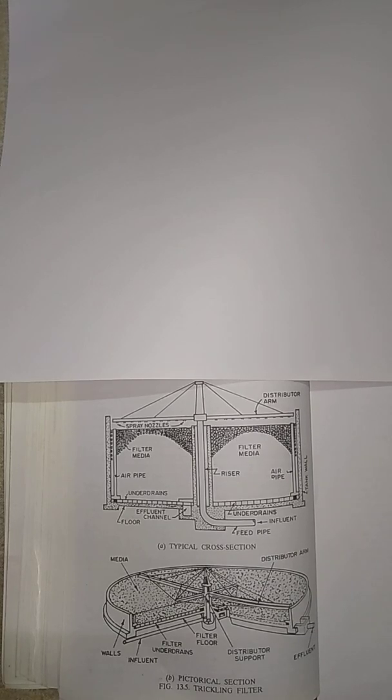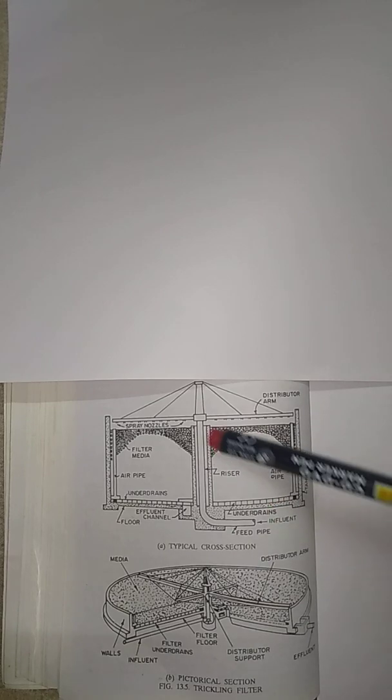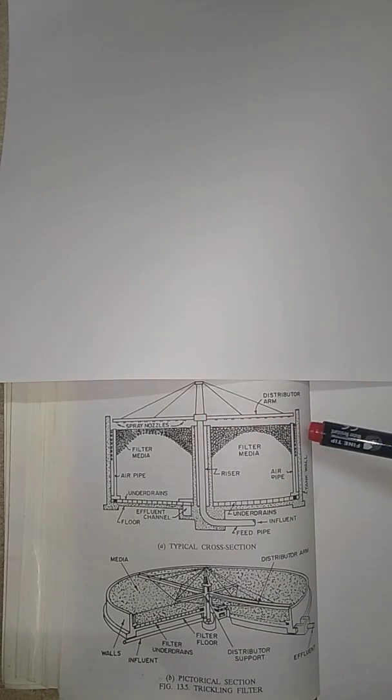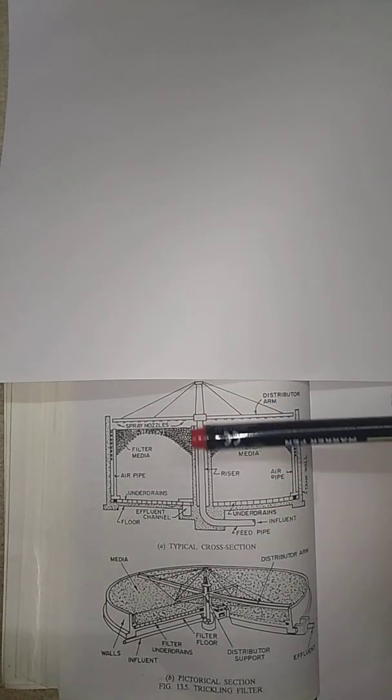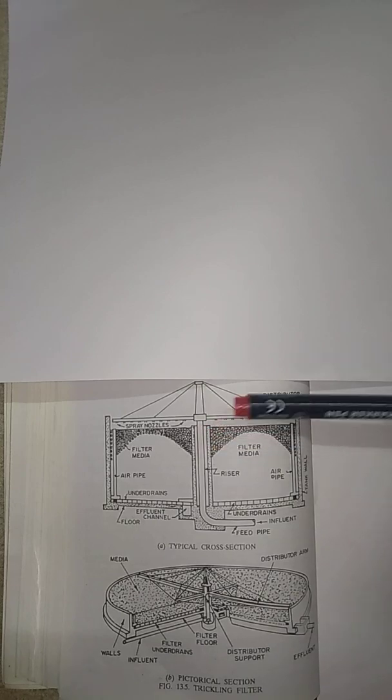Okay, so this is how the microorganisms will be getting attached over each other, and then slowly the anaerobic condition is going to develop, and as some of the microorganisms and some of the suspended particles get attached over here, the filtered water is going to be collected downside.